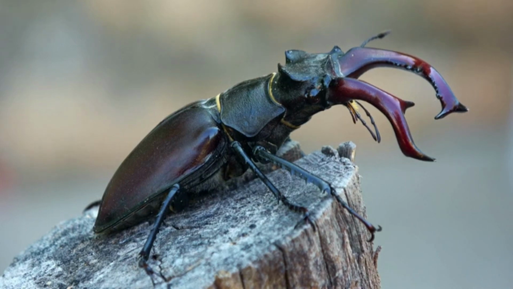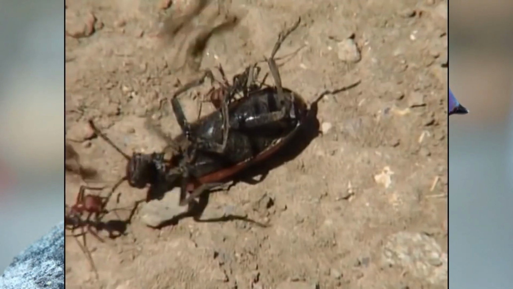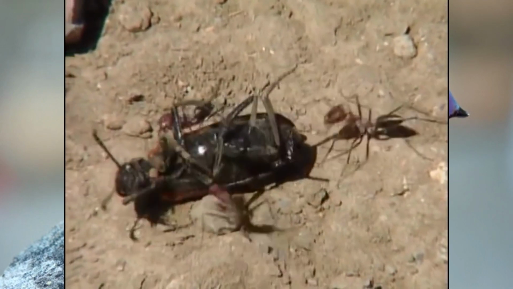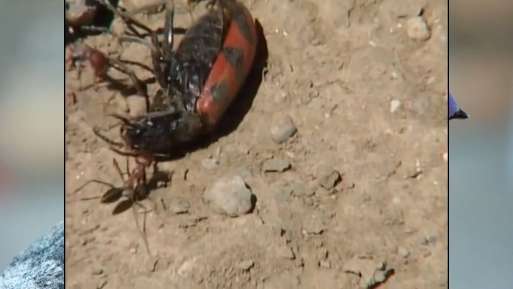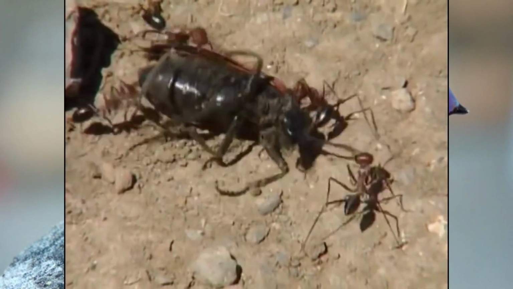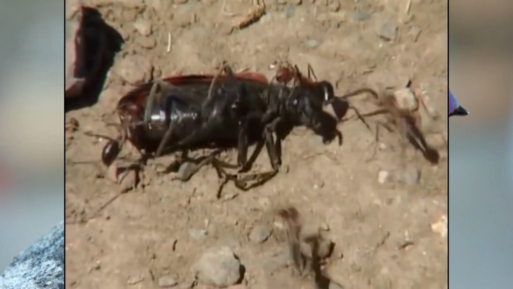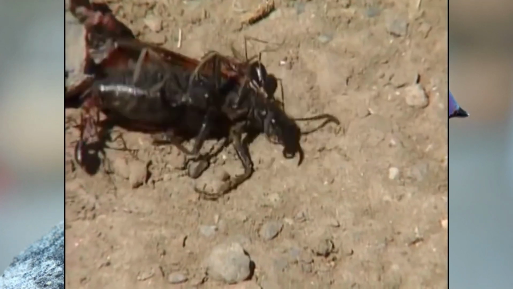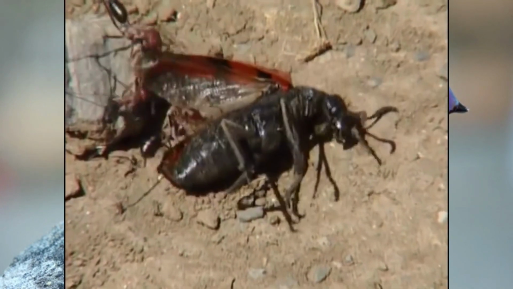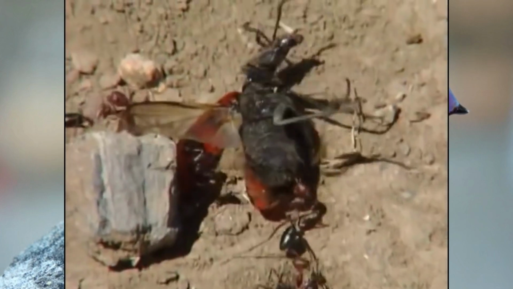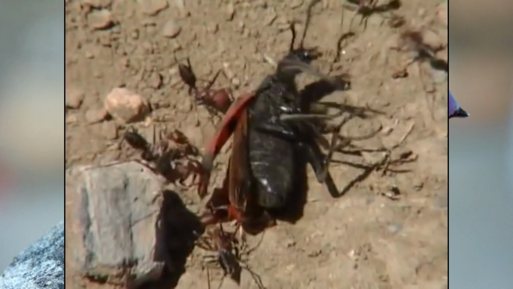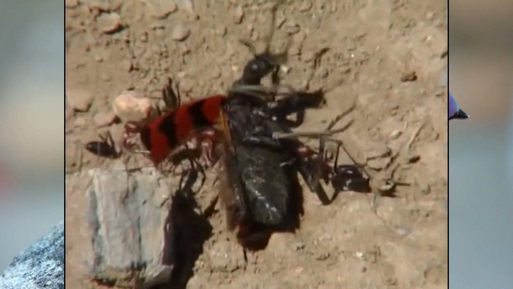Ants versus beetle. Ants and beetles are two groups of insects that have many differences and similarities. Ants are social insects that live in colonies with a complex hierarchy and division of labor. Beetles are solitary insects that can be found in almost every habitat and have a wide variety of adaptations and behaviors. Both ants and beetles belong to the order Coleoptera, which means they have hardened wing covers that protect their delicate wings. However, ants are more closely related to wasps and bees than to other beetles.